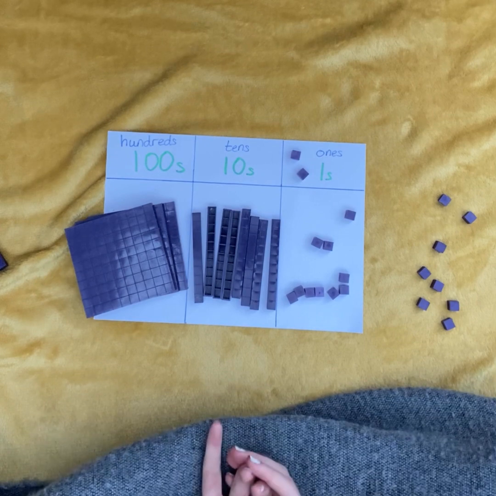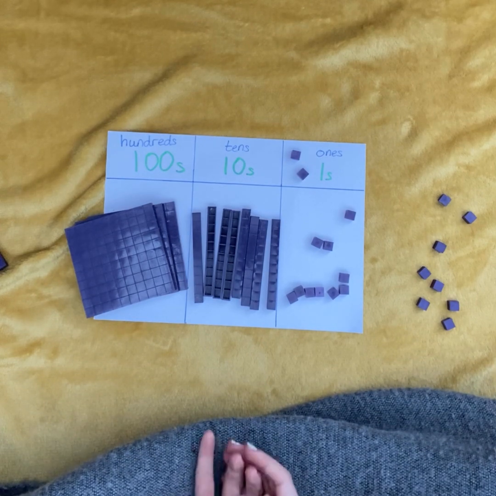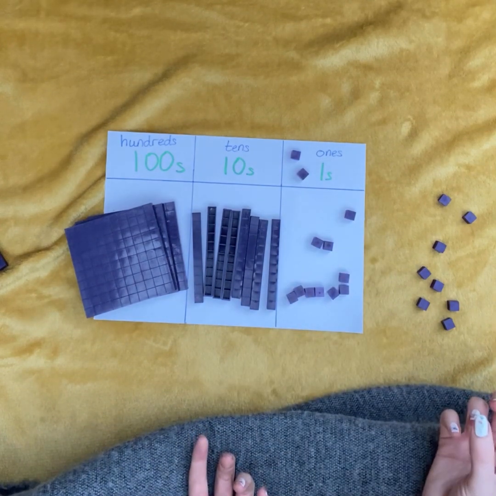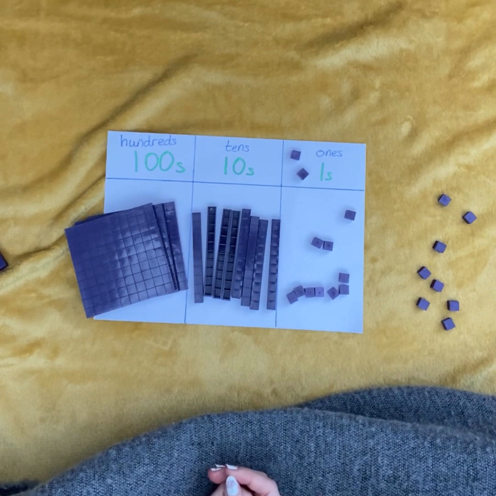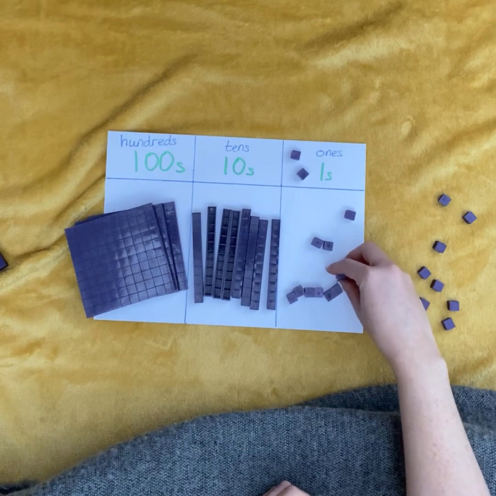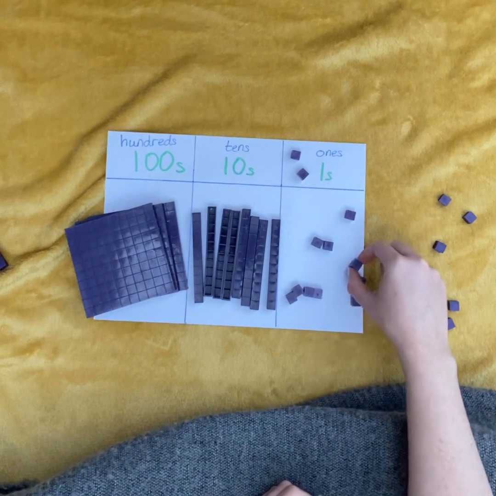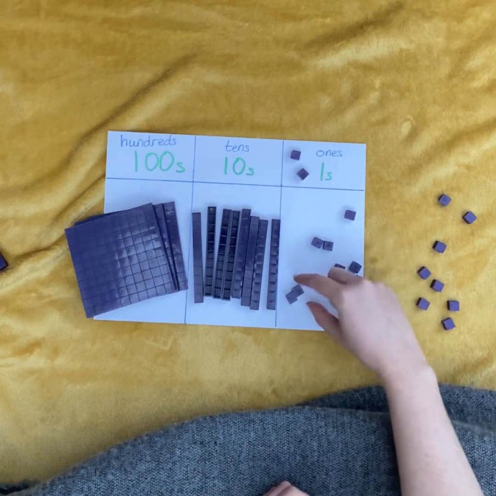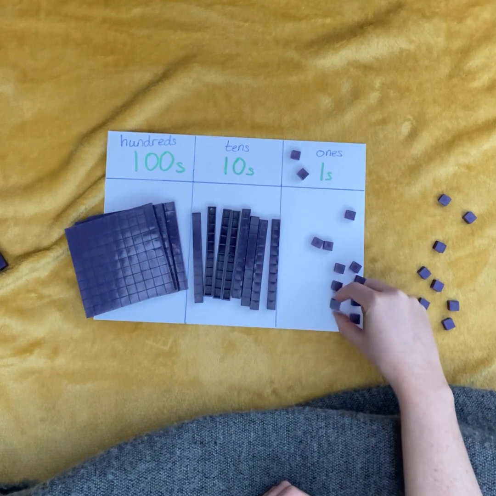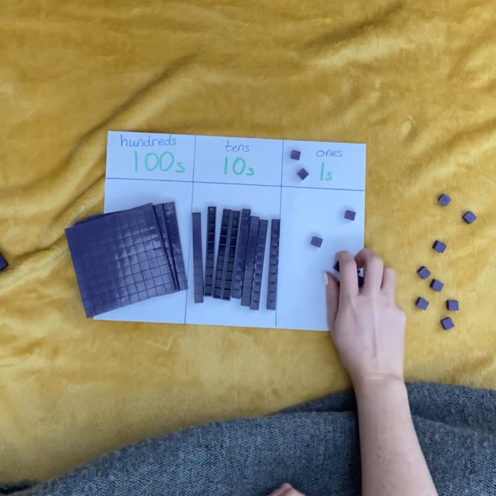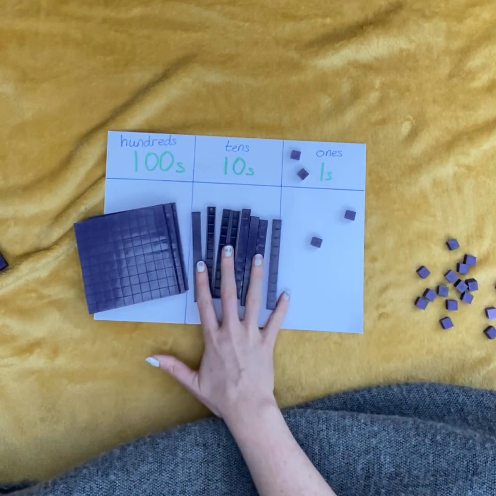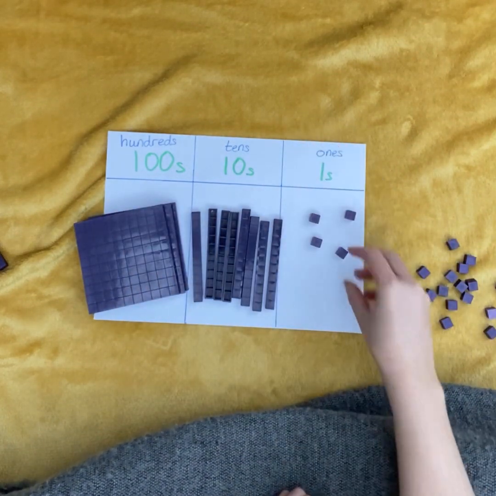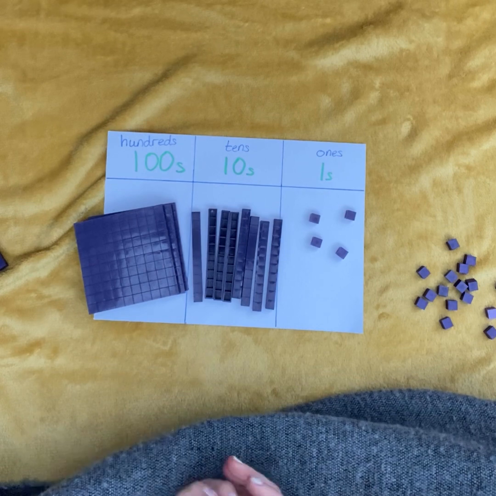I've just regrouped it so that we can actually subtract that number of ones. So I wanted to subtract 8 ones. I can now do that. 1, 2, 3, 4, 5, 6, 7, 8. I can spend those 8 ones. And now I've got 384.